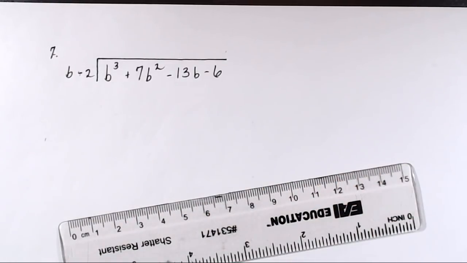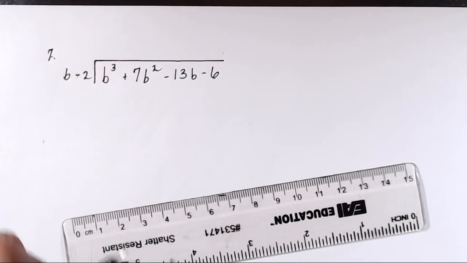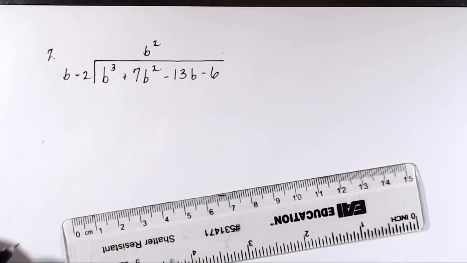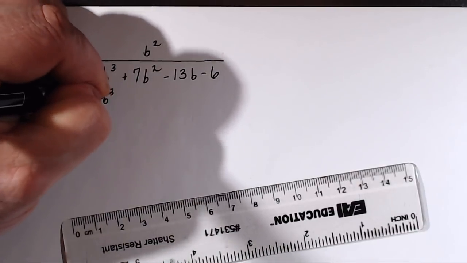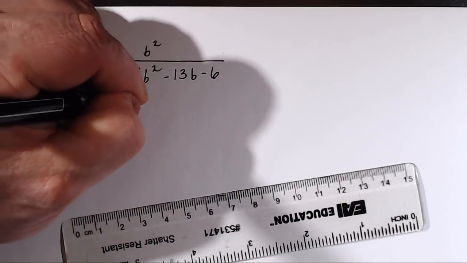Cover up the negative 2. What times b equals b cubed? And that's b squared. b squared times b equals b cubed. b squared times negative 2 equals negative 2b squared.